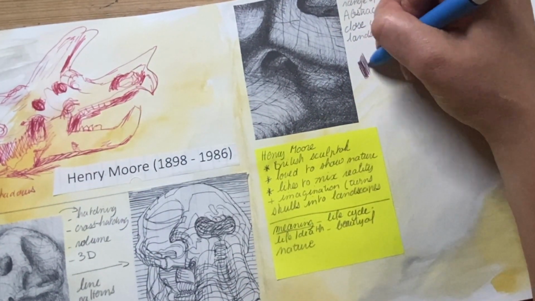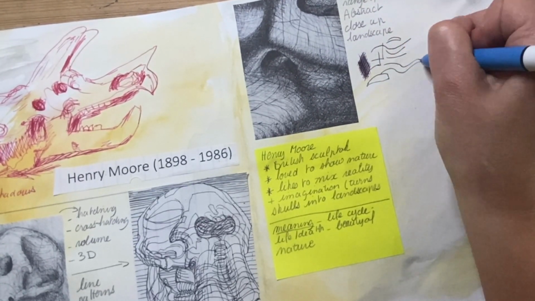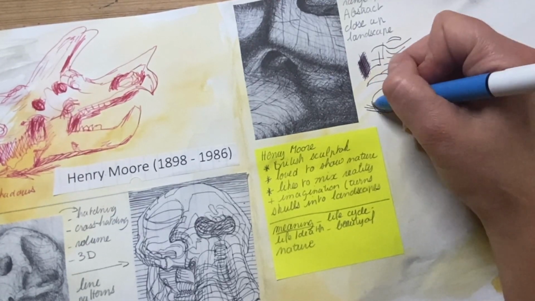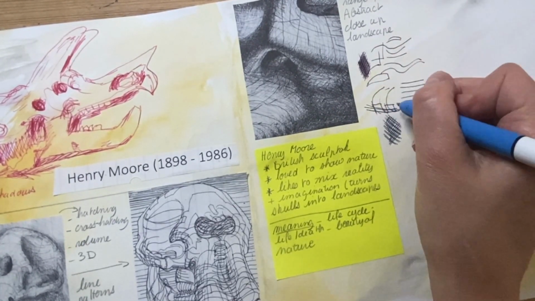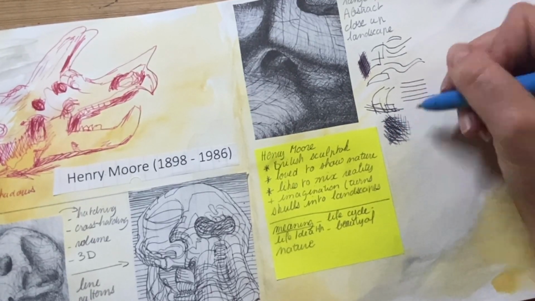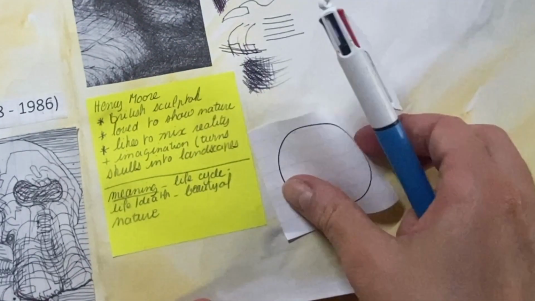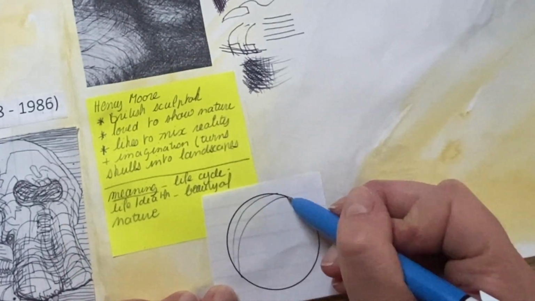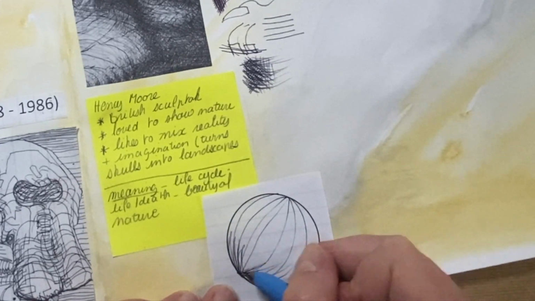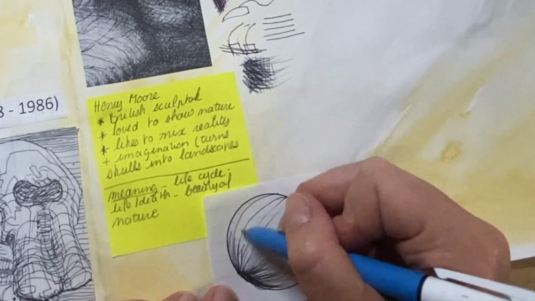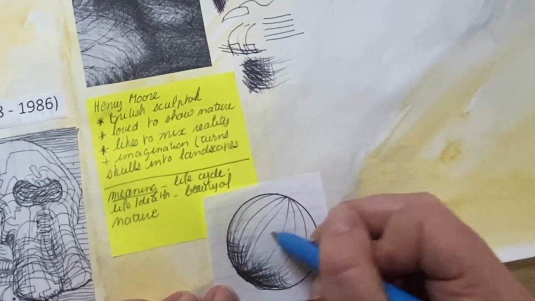So here on the side, I'm just going to go back and look at all my different models and copy some of the marks on there that I can see, or the areas that I find really interesting. So I'm looking at how he's using hatching and cross-hatching to do gradients, and how the line follows on there. So what I'm going to do here is study on a circle how I can make it 3D, really using that volume on there.